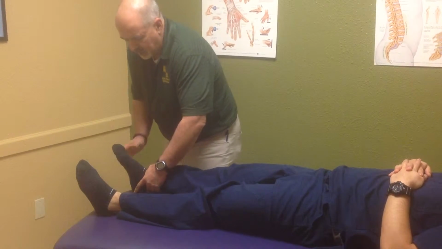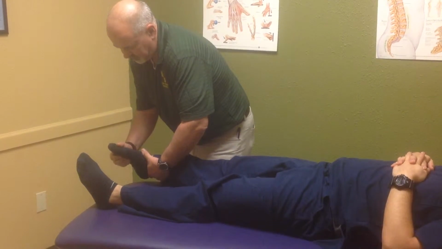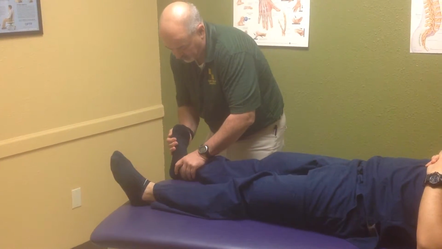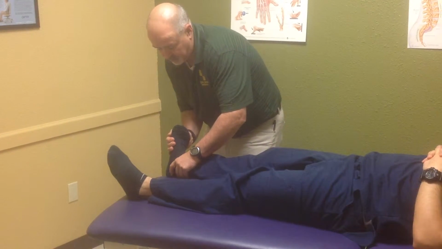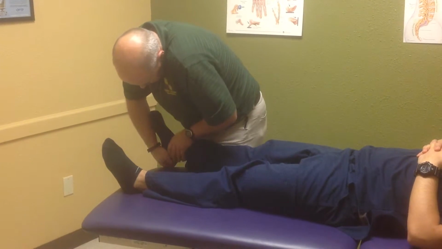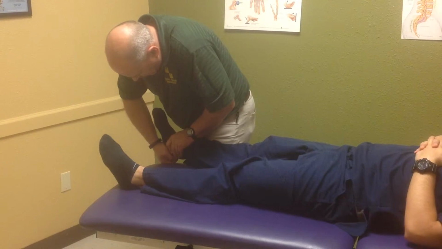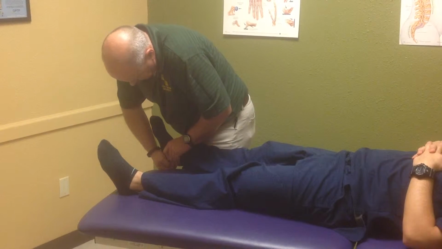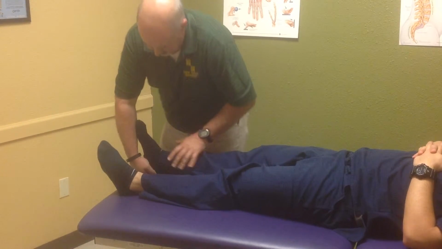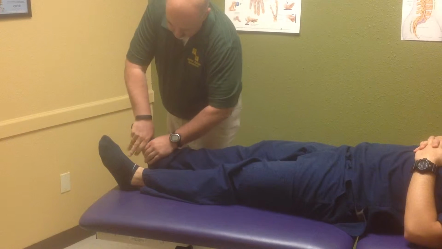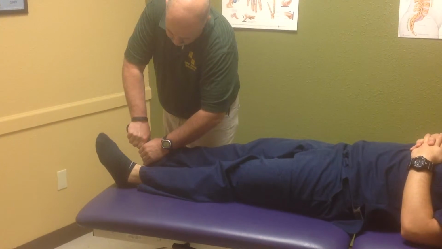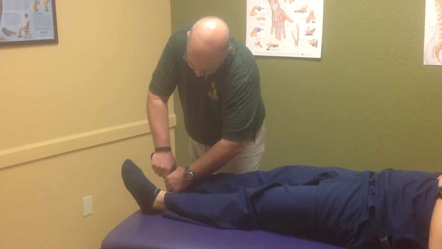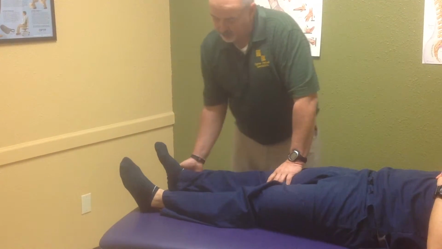Okay. I'm going to look at inversion. Of course, it's really pronation and supination movement that we're looking at. We always call it inversion, eversion. Okay, and I'll look at subtalar eversion and inversion. Nice little cavitation in there. And then I can still look at hindfoot inversion, eversion as well. Okay, now we're going to look at muscle length.